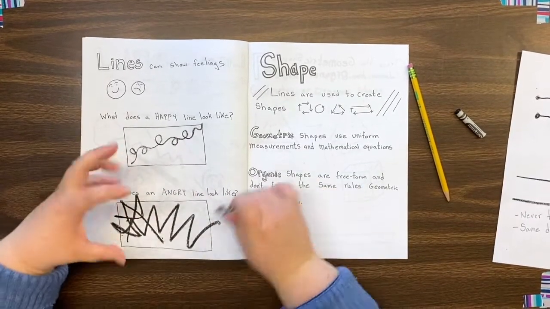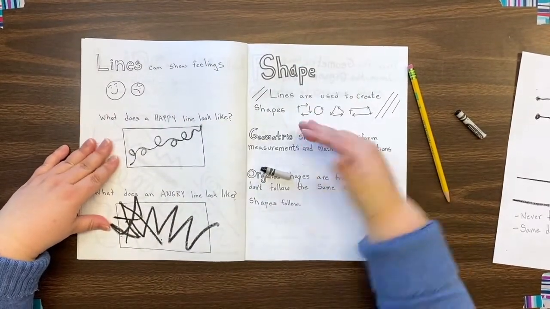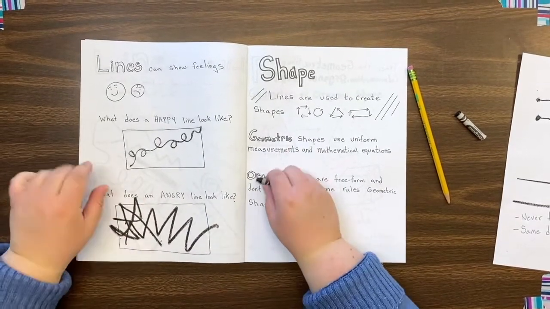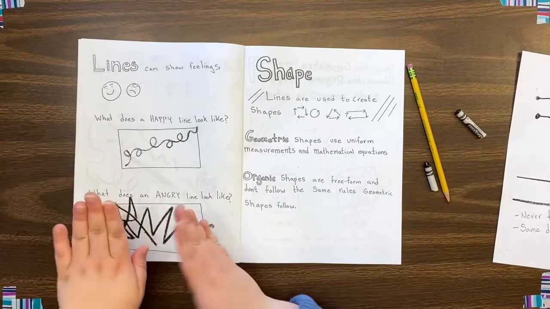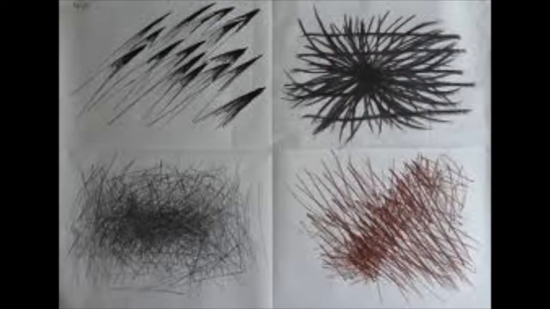But I would suggest that you kind of think about music. Think about, what does happy music sound like? Do the notes get higher? Do the notes go nice and quickly? Do the notes or the sounds that you're hearing in that music sound smooth and gentle? And then think about what angry music sounds like. Are there lots of clashes and drums and fast music and it feels kind of chaotic? So I'm going to ask you to draw for me what you think a happy line looks like and what you think an angry line looks like.